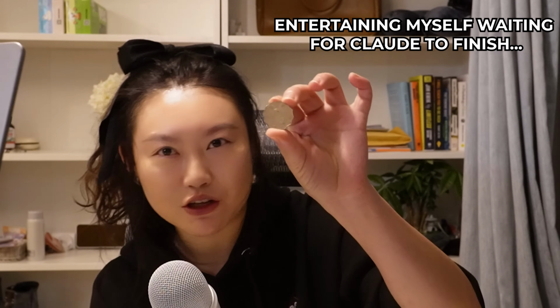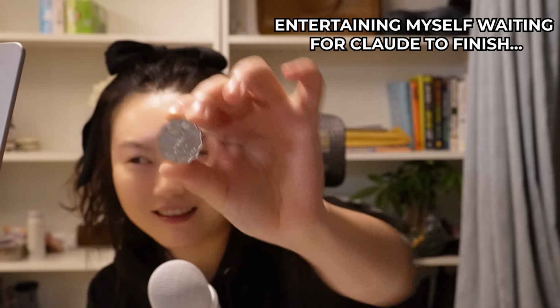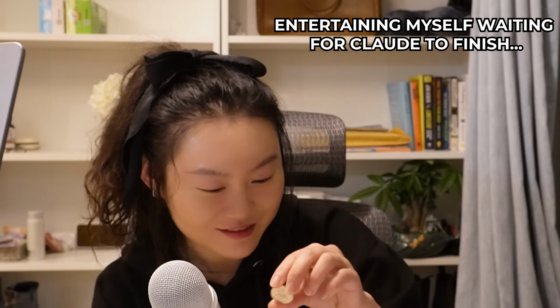This is a $2 coin. I don't know if you can see it. From Hong Kong. It's time for show and tell.